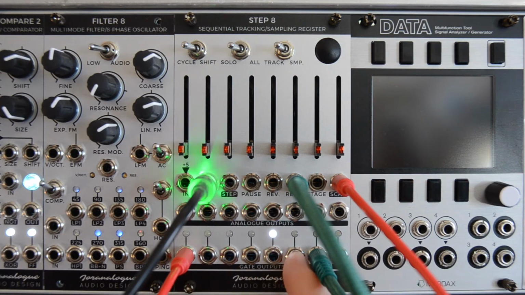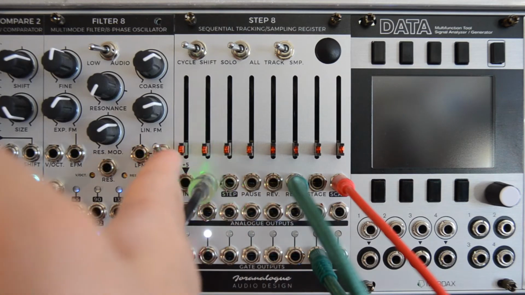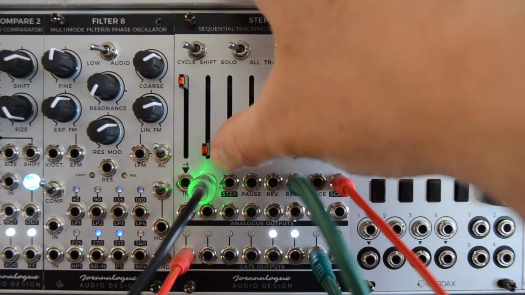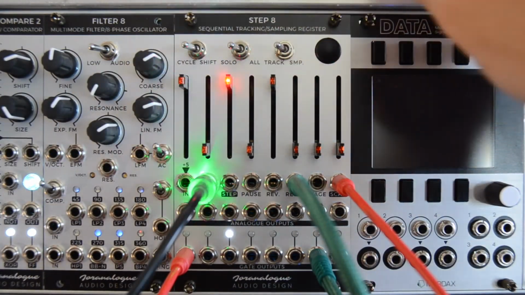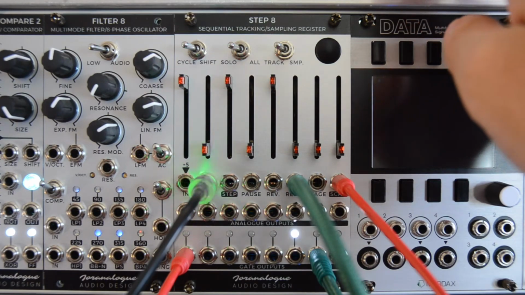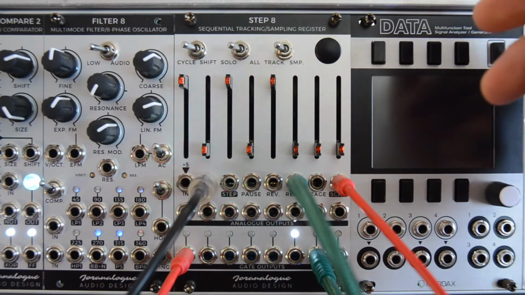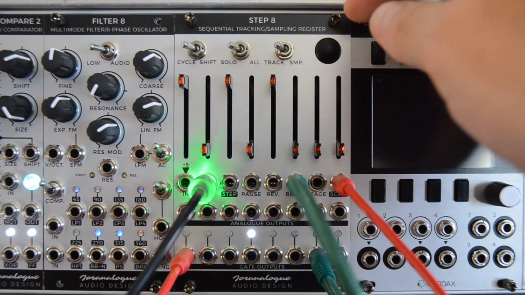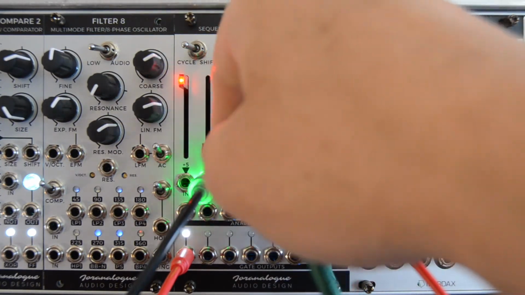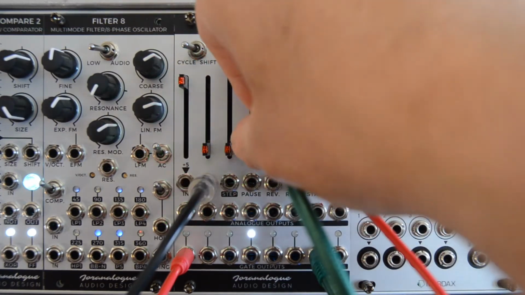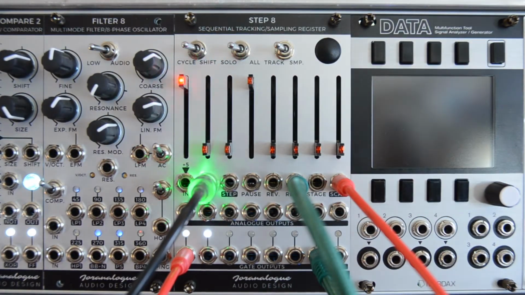And whenever you choose an even number of steps here, you can make subdivisions by just sliding some sliders up and some down. You could do something like this.